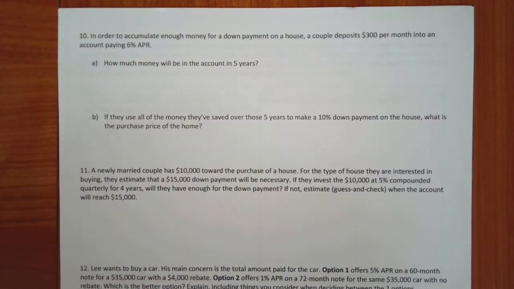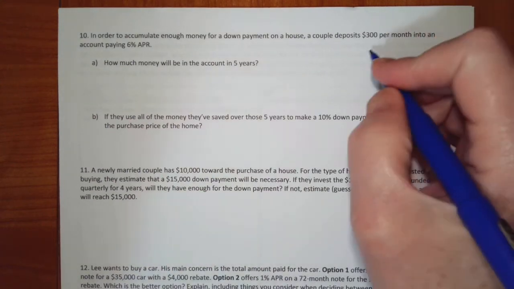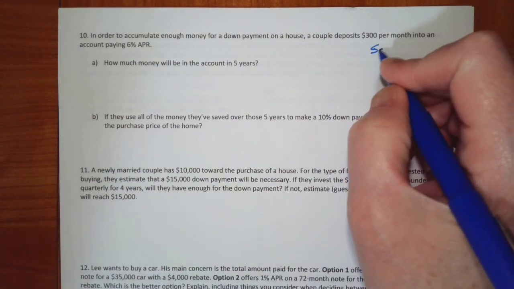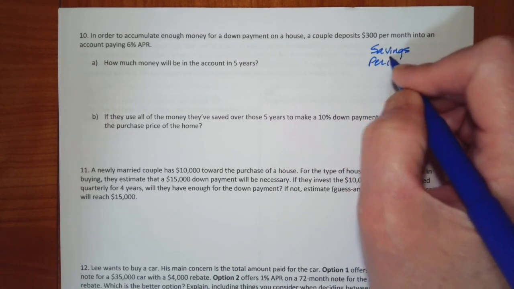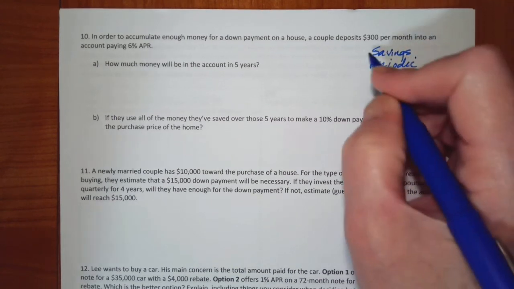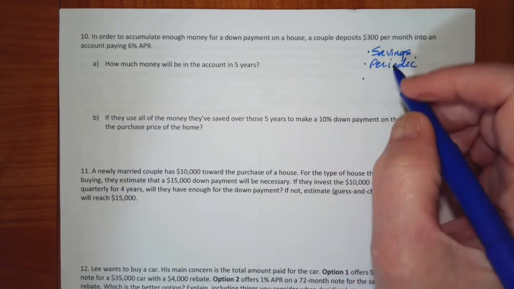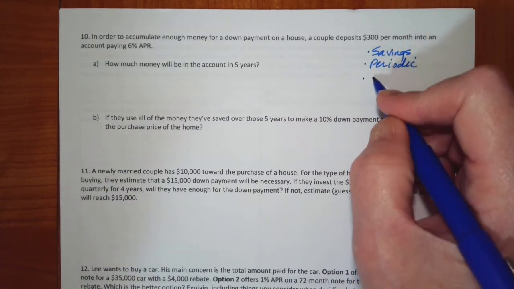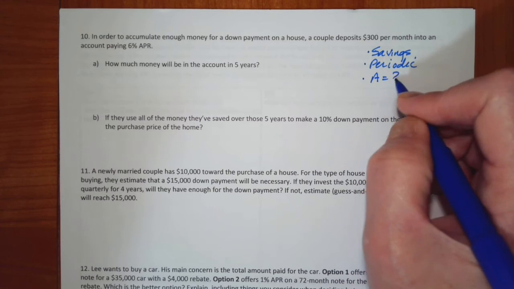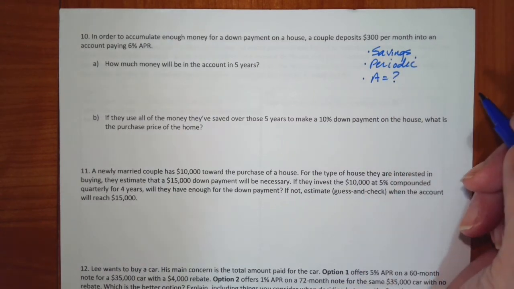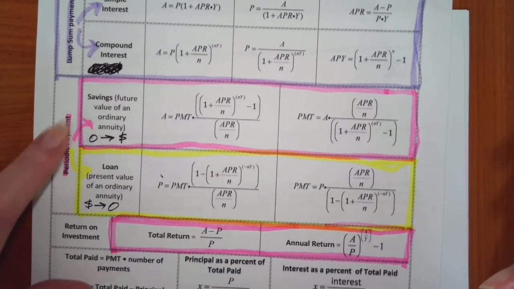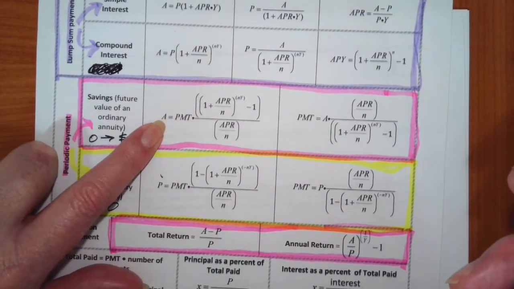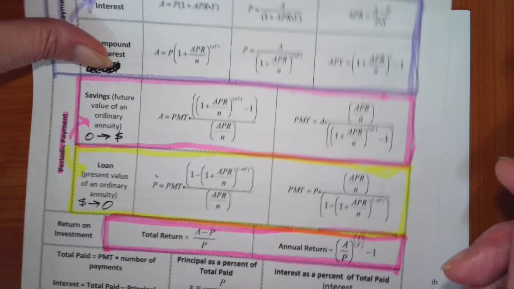All right, so what have we got here? What we have here is a savings, periodic payment, and we want to know what is that accumulated balance. We know what the payment is. So I've got periodic payment, savings, and I want that accumulated balance.